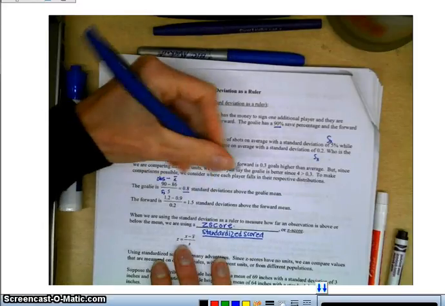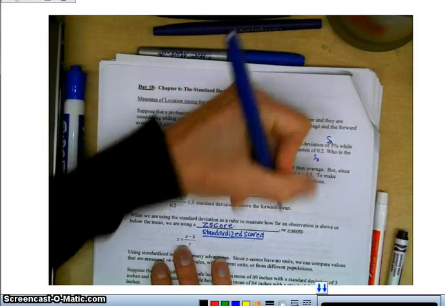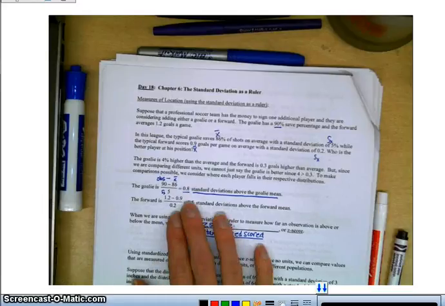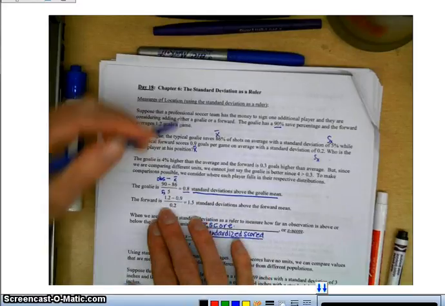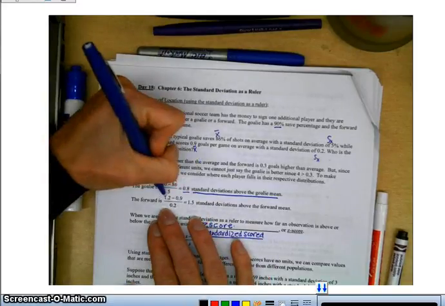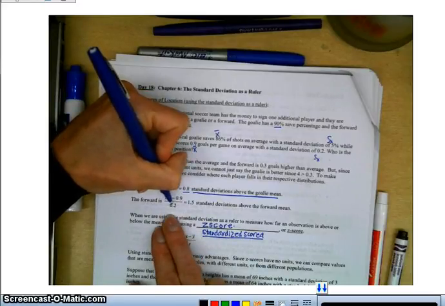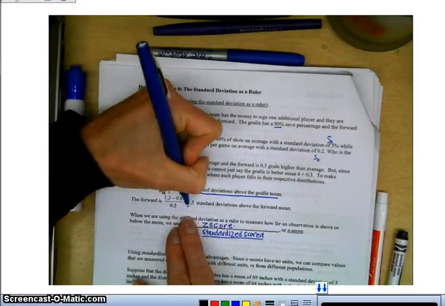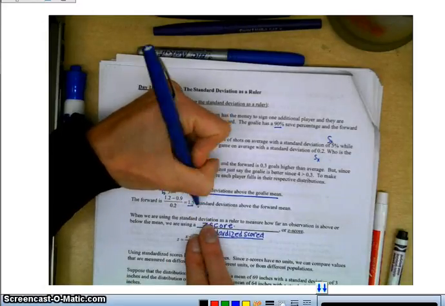Now this z-score measures the number of standard deviations above the goalie's mean. So this goalie is not quite one full standard deviation above the mean for goalies' average shots saved. The forward averages 1.2 goals per game minus the average of 0.9, dividing by the standard deviation, gives us 1.5. The forward is 1.5 standard deviations above the forward mean.